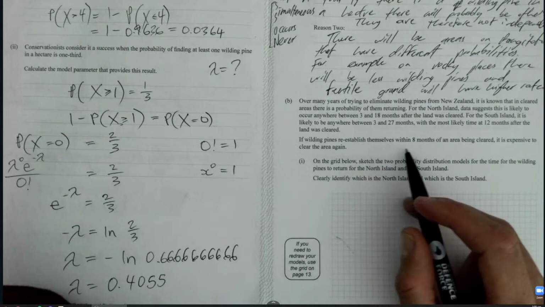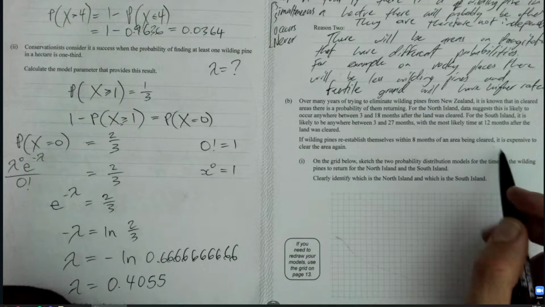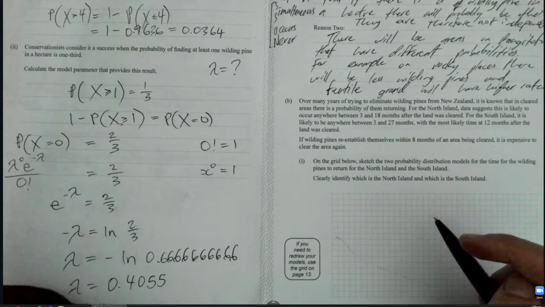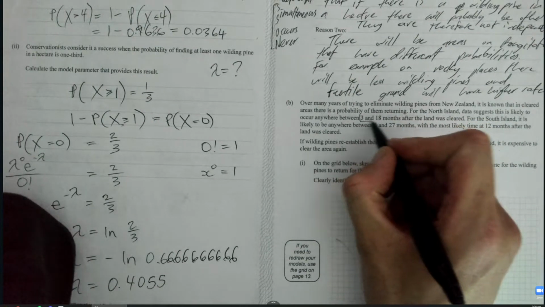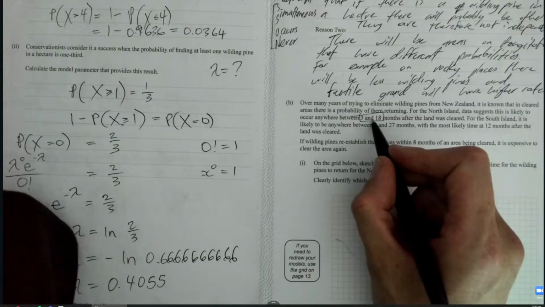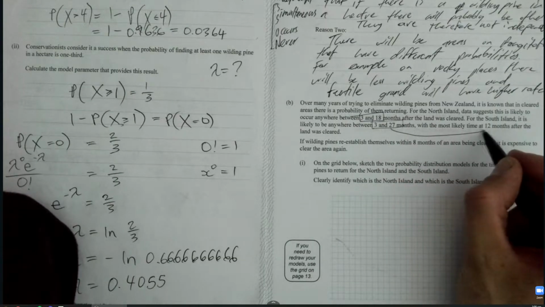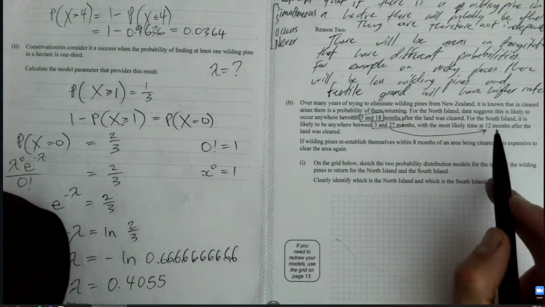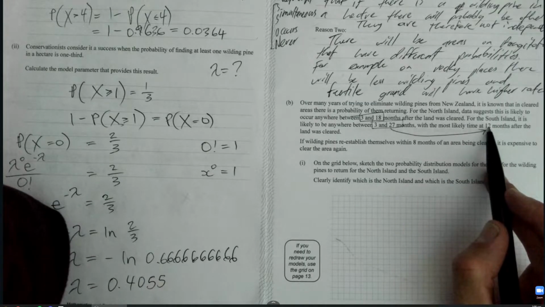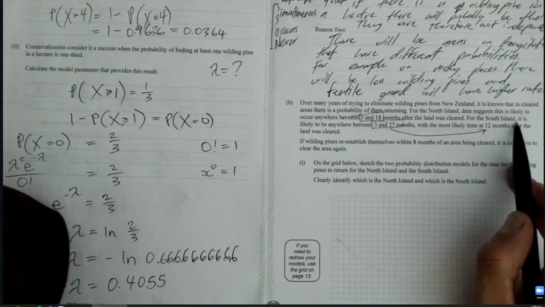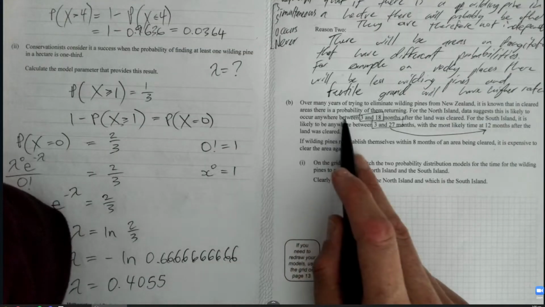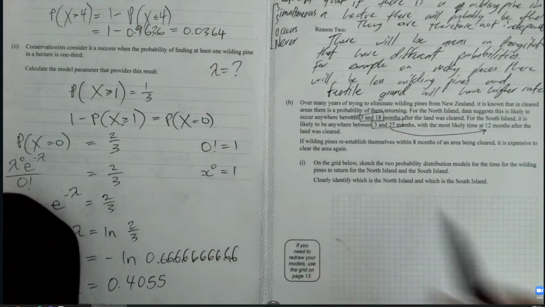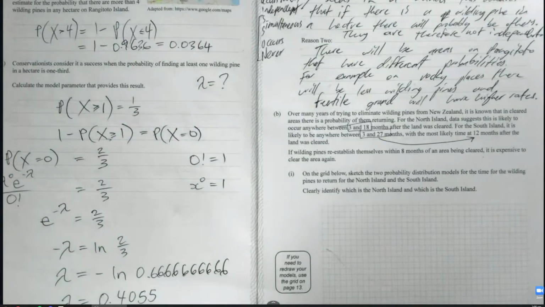Ooh. Dang, is one rectangular? Look at this. So we've got a minimum and a maximum. This one you've got a minimum and a maximum, and you've got this 12. So my question is, does this mode only go with the South Island? Oh yeah. This is likely to go anywhere between after it was cleared. I'm going to say that the north is a rectangle and that the south is triangular.